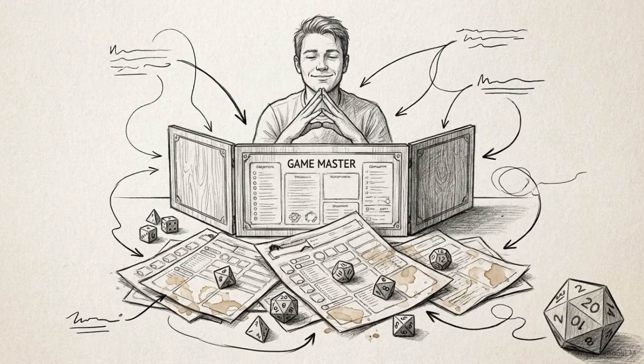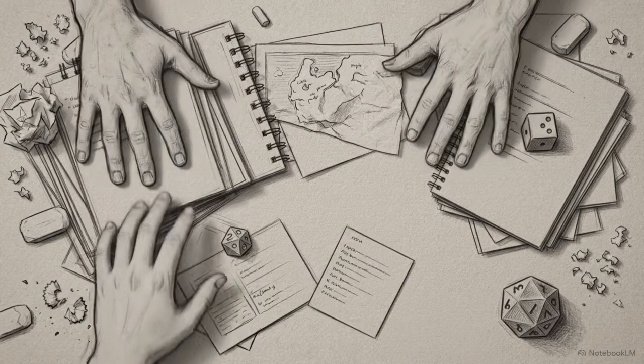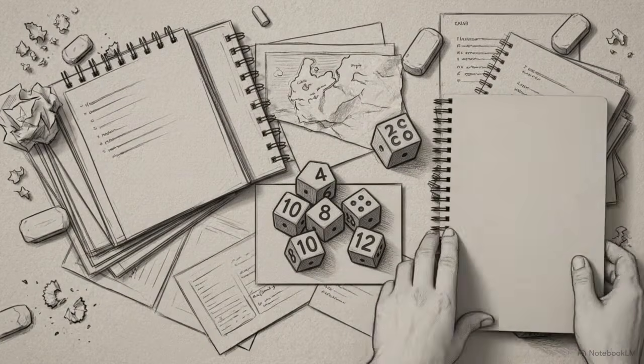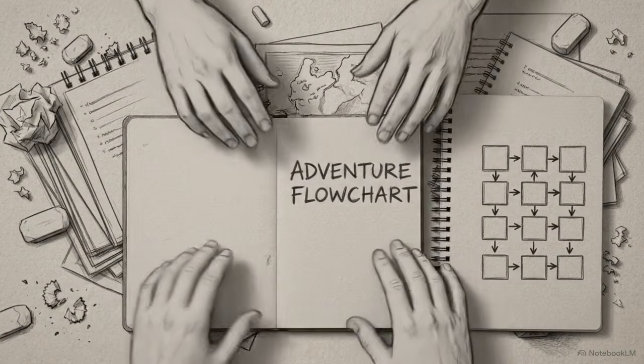The game masters who look like naturals when things go sideways are not relying on talent. They rely on a system. This protocol gives you the architecture to take a hit, reset, and keep the world moving forward.